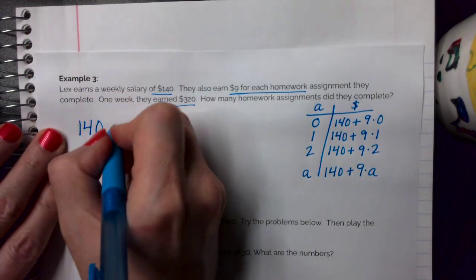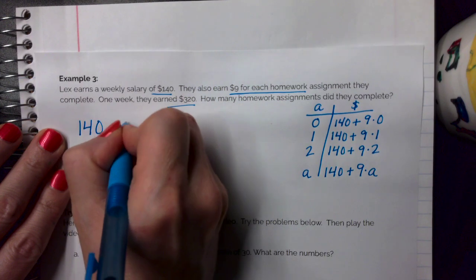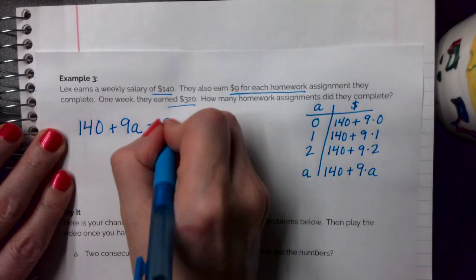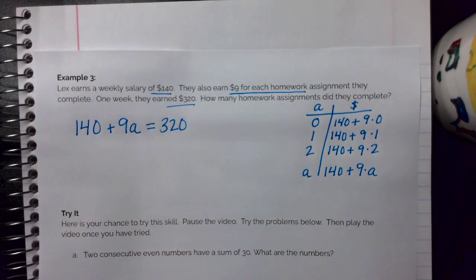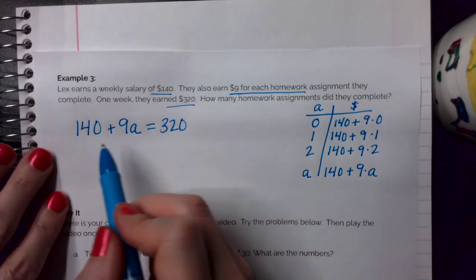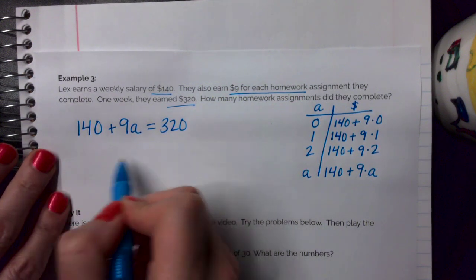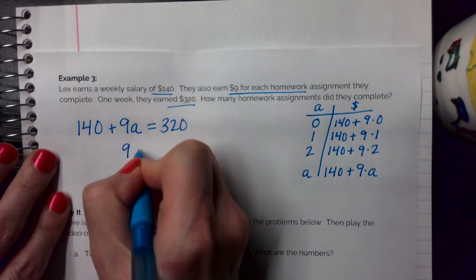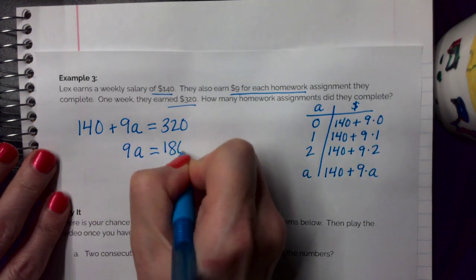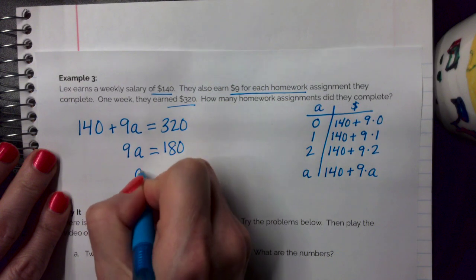Okay, so I can set up my equation. 140, the base amount weekly salary, plus 9A. And in this week, they earned $320. Let's figure out the value of A. Don't need to simplify each side. They're both simplified, so now I can subtract 140 from each side. And that will give me 180. Then divide both sides by 9.